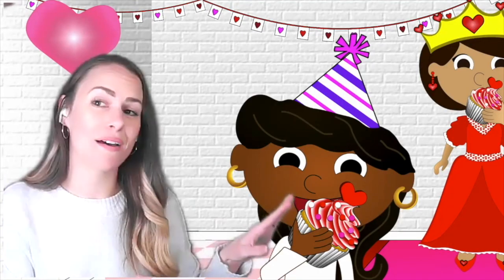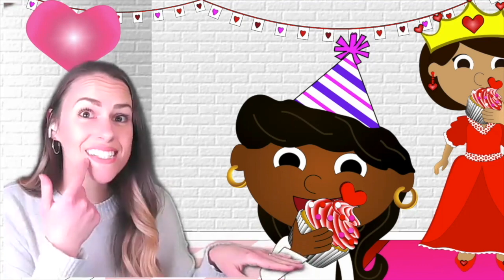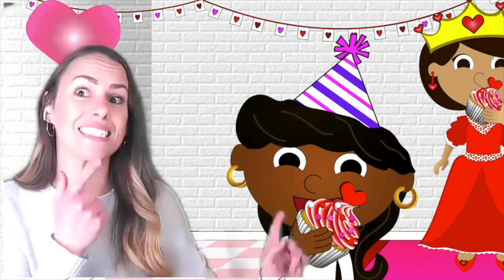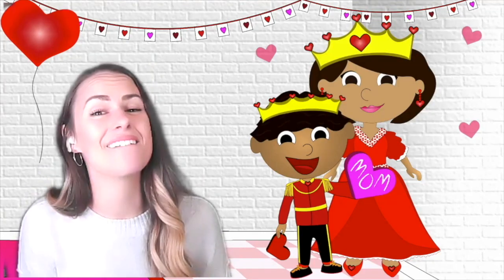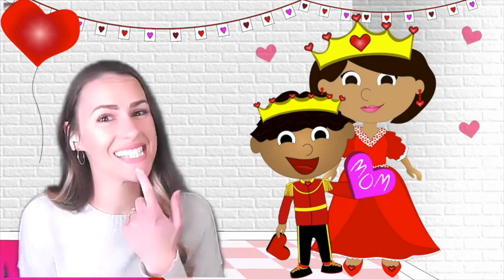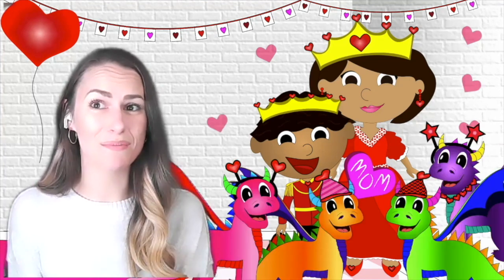Another cupcake. Talk about the colors on the cupcake, sprinkles, frosting, a heart, a wrapper. What's the prince doing? He made his mom a Valentine card. How sweet. That was really nice of him to do that.